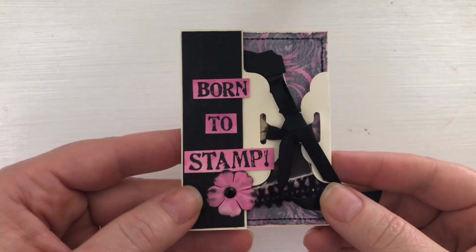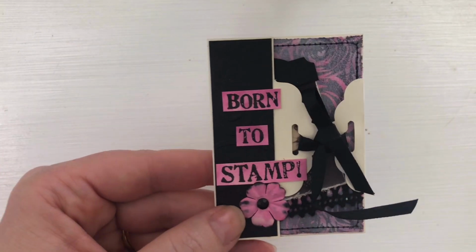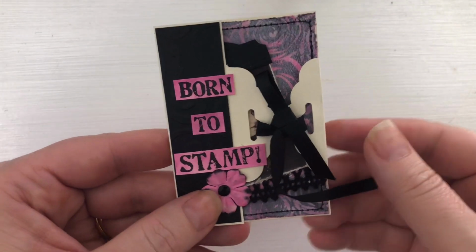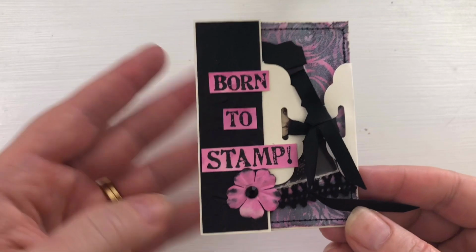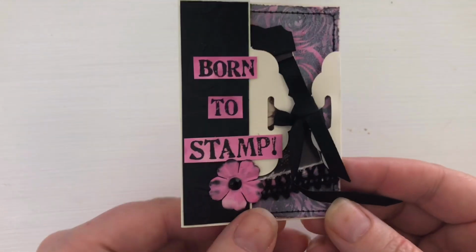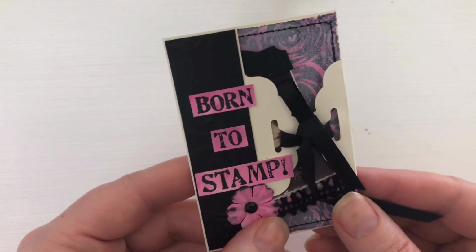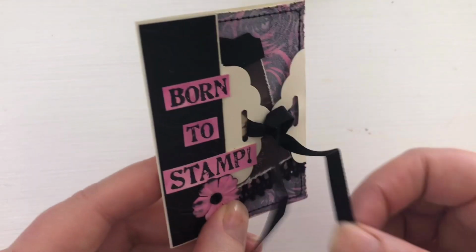So this one here is from Tracy Strong, and Tracy has used the Born to Stamp from the Stamper stamp set. So when we reached 100 stamp sets, we released a stamp set that was all about stamping, and we called it Stamper. So that's from that stamp set.